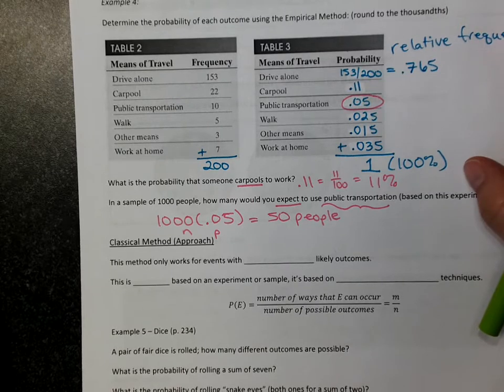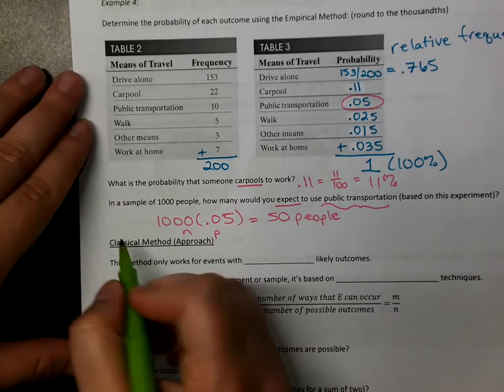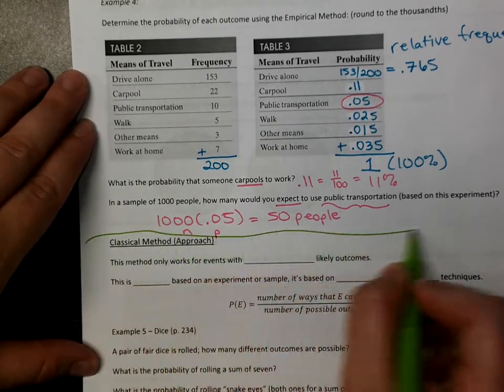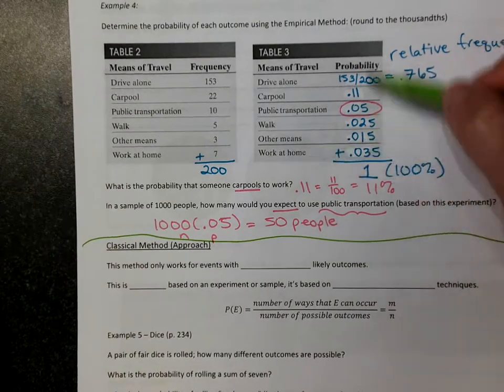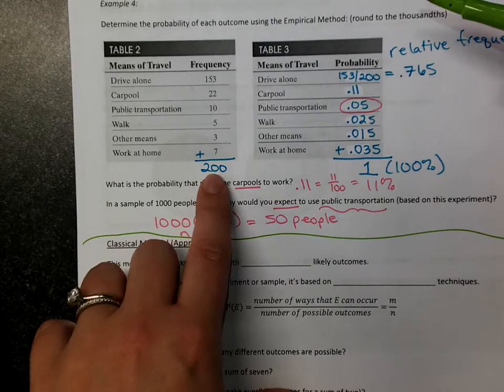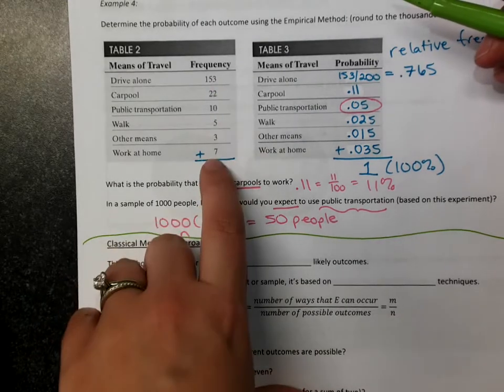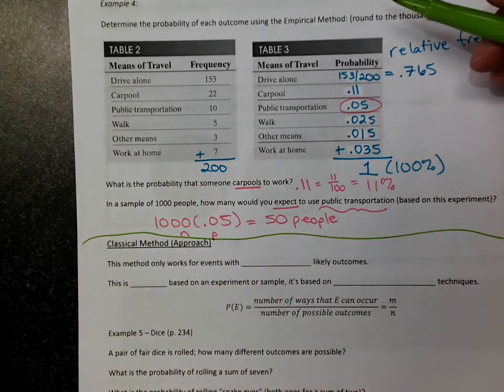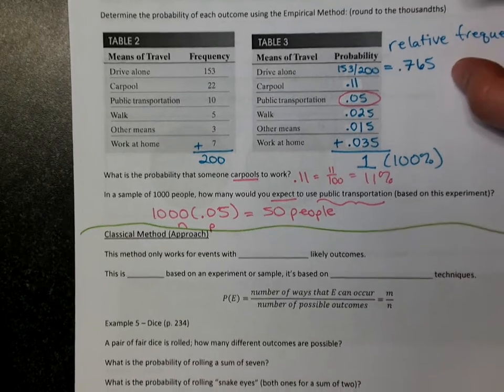So that's the empirical method. Sometimes it just involves running a probability experiment on your own. Sometimes it's gathering data and using that gathered data to make predictions. This is often how the empirical probability is used. If I were to go sample 200 other people, these results would be different. So again, that's constantly changing with the empirical probability.